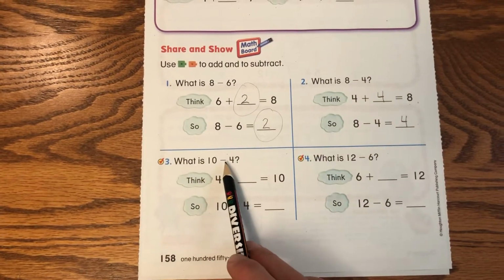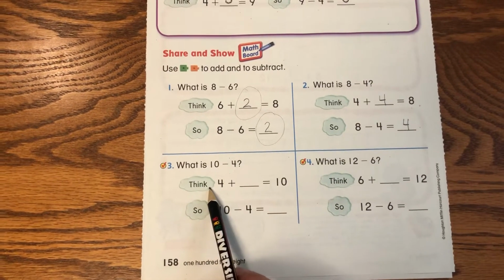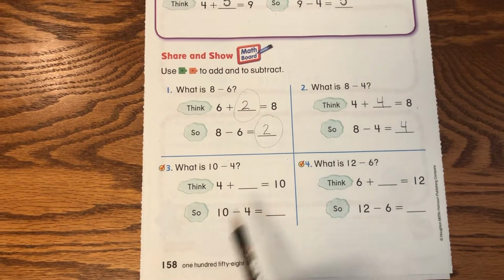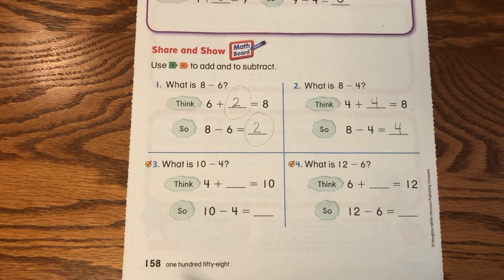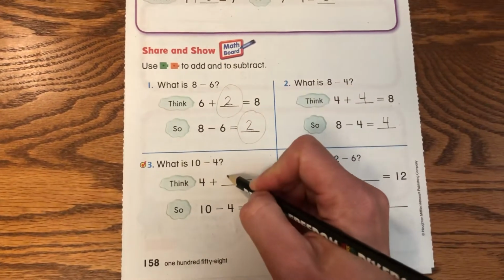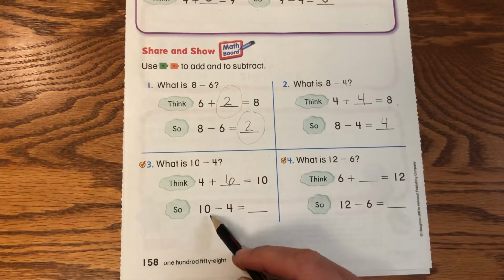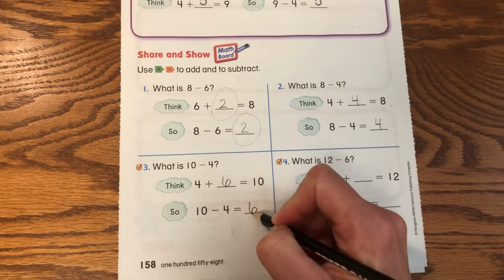What is 10 minus 4? Well, think. 4 plus what equals 10? Did you notice that? 4 plus 6? So 10 minus 4 equals 6.